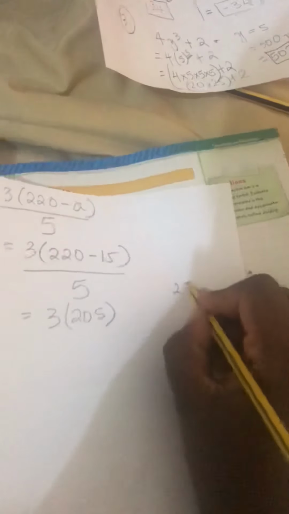No, this should be 5 because 15 needs 5 to be here. So this is 205. How do I know? Let me subtract. 220 minus 15. I borrow. 10 minus 5 is 5. 1 minus 1 is 0, 2. So there, and I have to divide by 5. I am following this pattern.